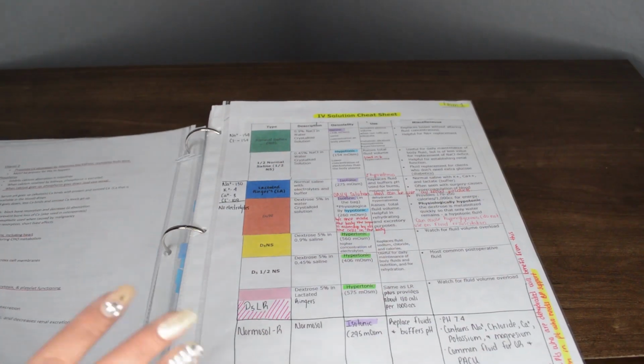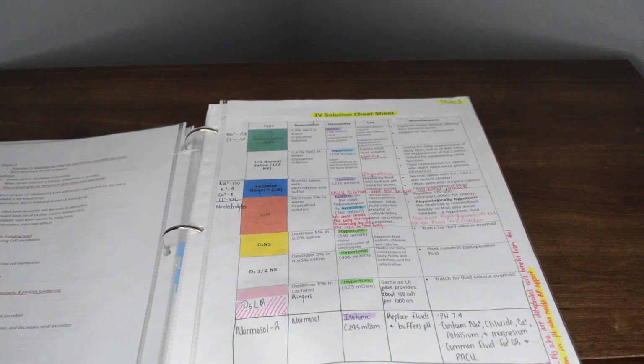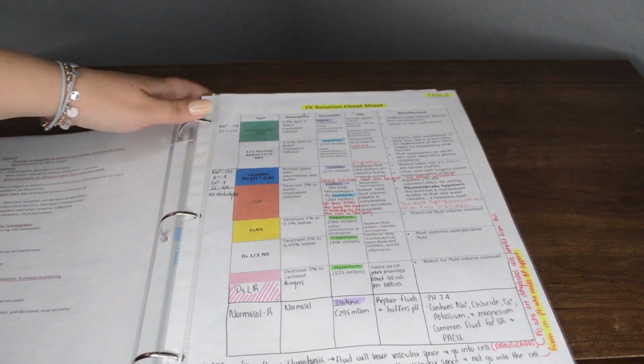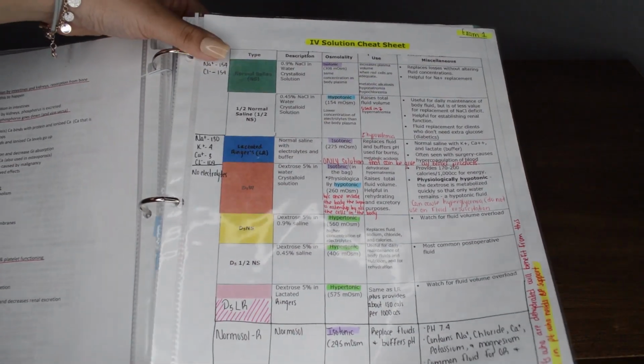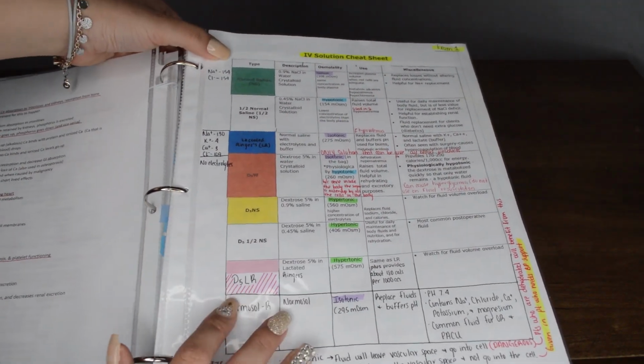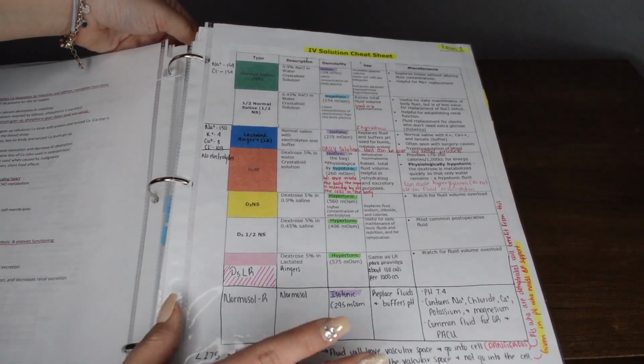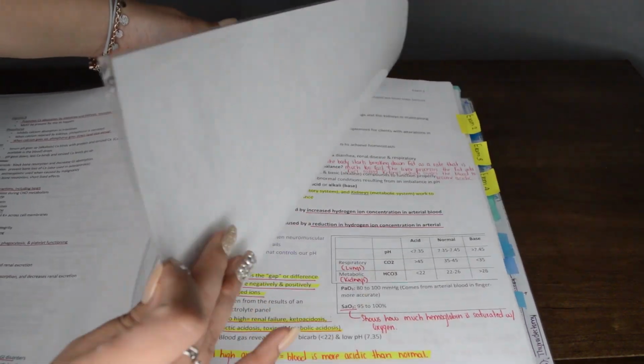Okay guys, so right after this worksheet I have another paper, and this is also laminated. This is all of my IV solution cheat sheet here. We got handed this in class, and I know that I'm going to be using this for so many more years to come that I wanted to put it in a little sheet protector.